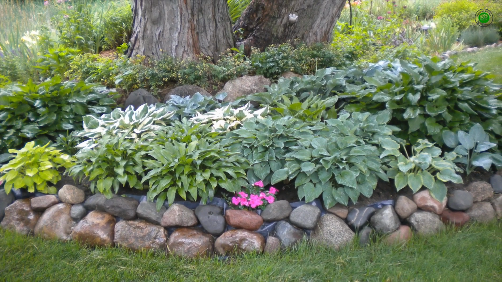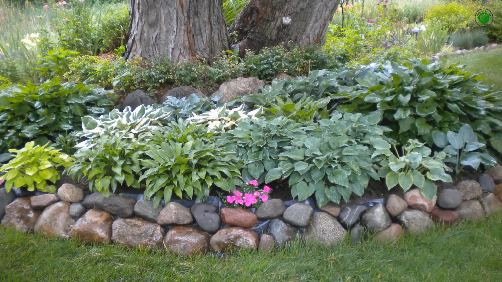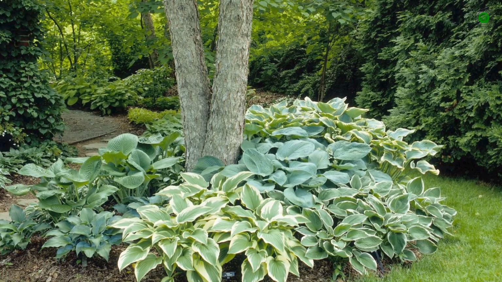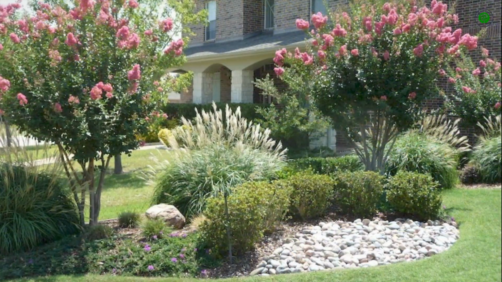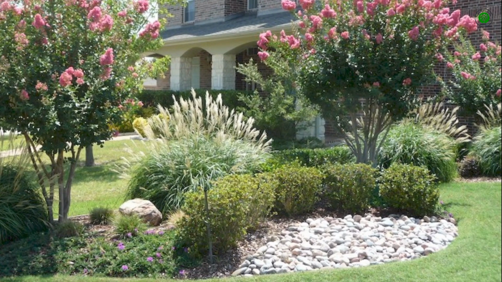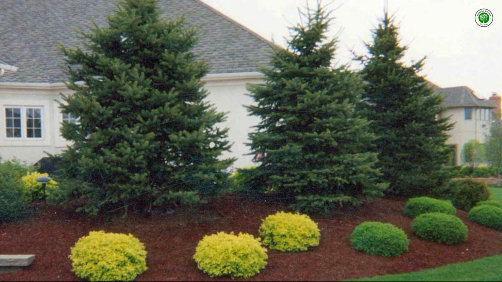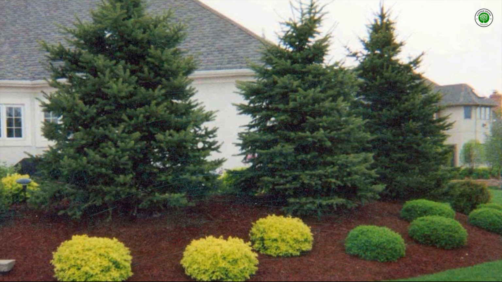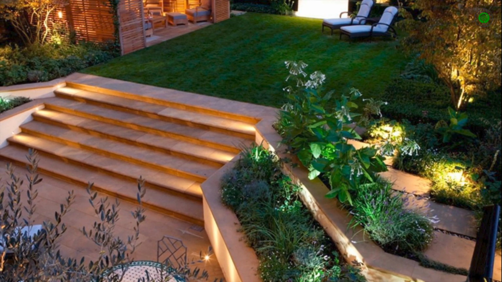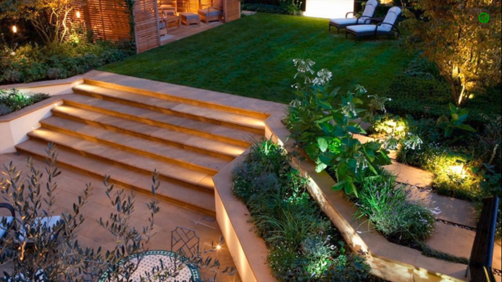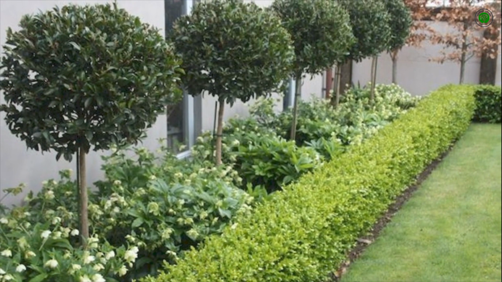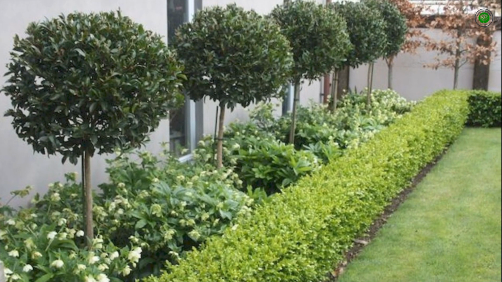A thoughtfully designed around-tree garden can enhance the visual appeal of your landscape, adding color, texture, and depth around a prominent feature. It can soften the often harsh visual transition between the tree trunk and the surrounding lawn or hardscaping, creating a more integrated and harmonious look. Finally, it can act as a protective barrier for the tree's lower trunk, shielding it from accidental damage from lawnmowers or foot traffic.